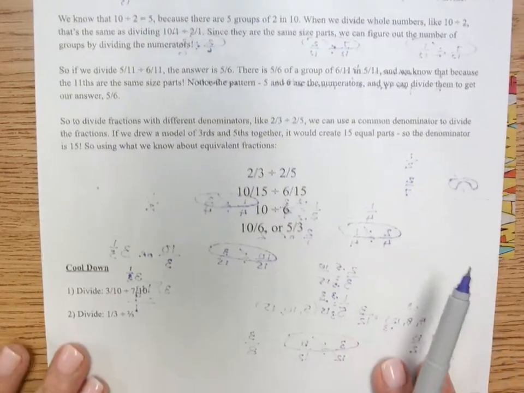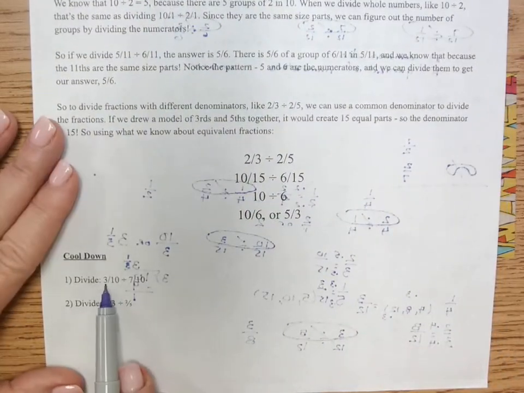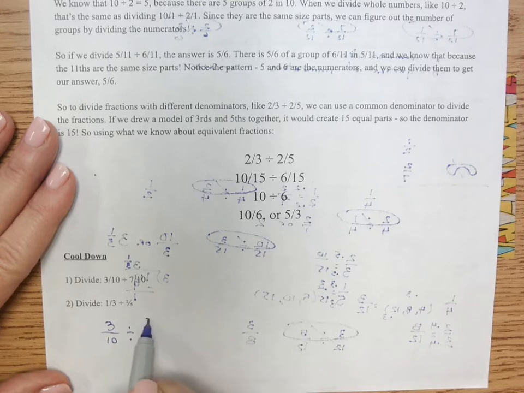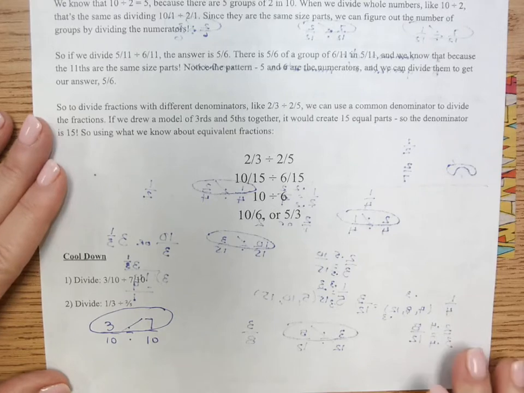All right, finally, the cool down was 3/10 divided by 7/10. Are they both fractions? Yes. Do they have the same denominator? Yes. So my answer is right here in the numerators, 3/7.